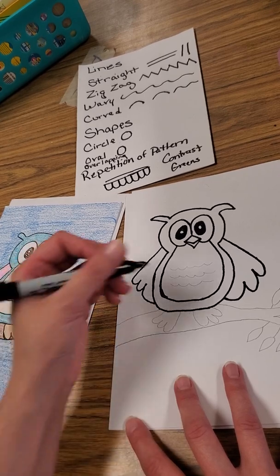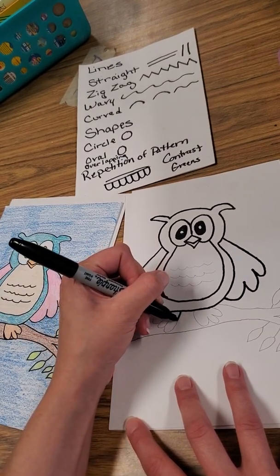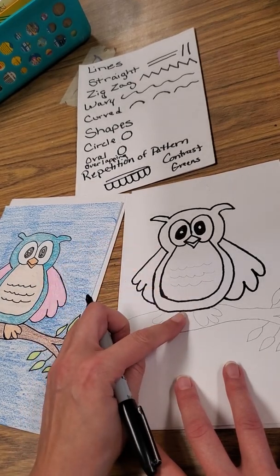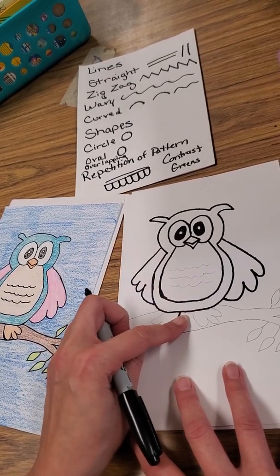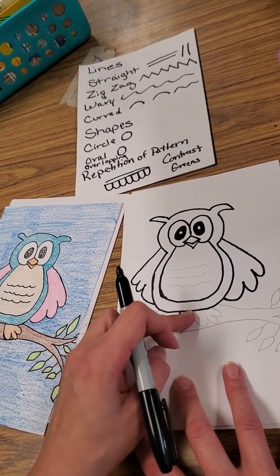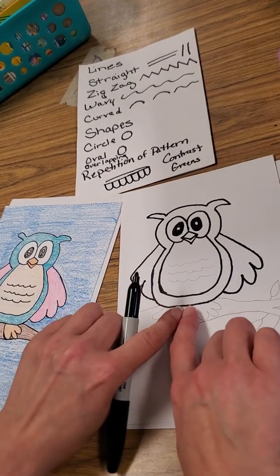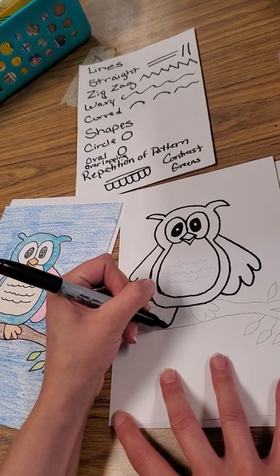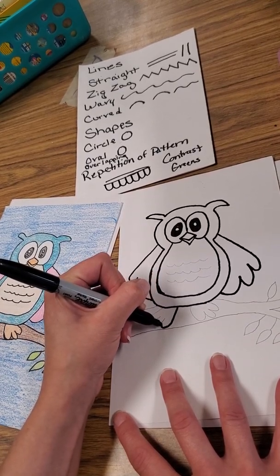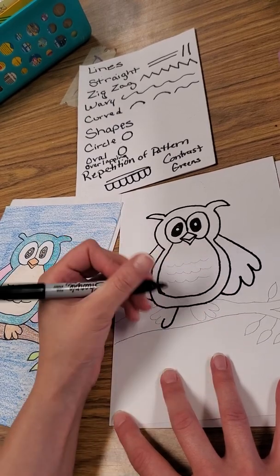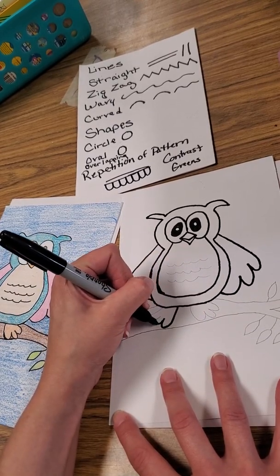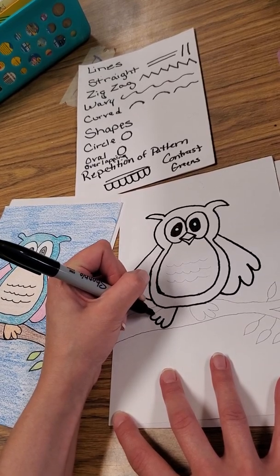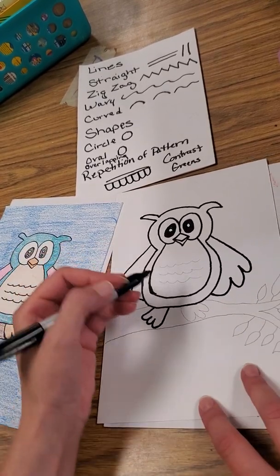Now we're going to add his feet on there. You're just going to start close to the middle, but leave enough room so that they're not sitting right on top of each other. You're going to bring a line out and curve it around, like you did your wings, only smaller. Loop it down and up, and then another one back into the body.